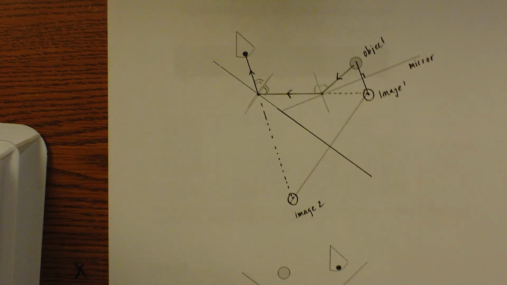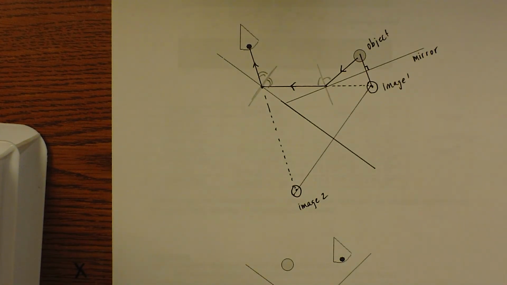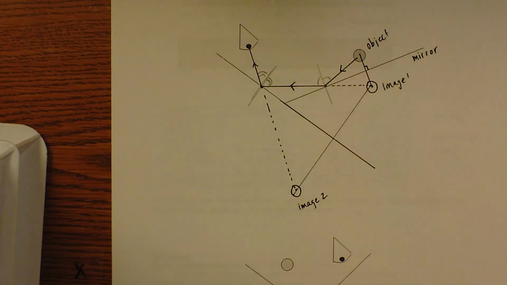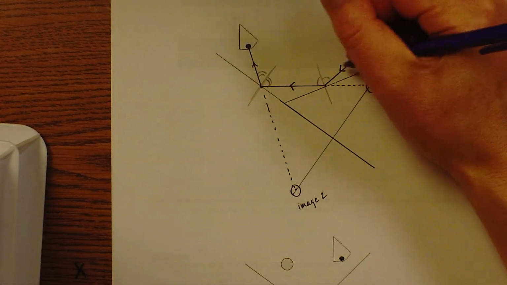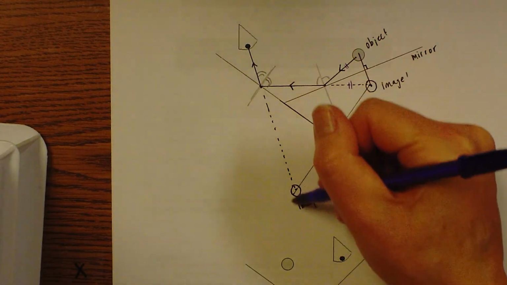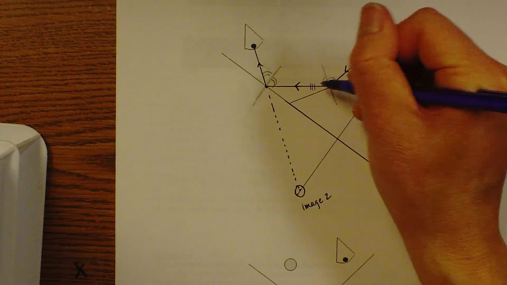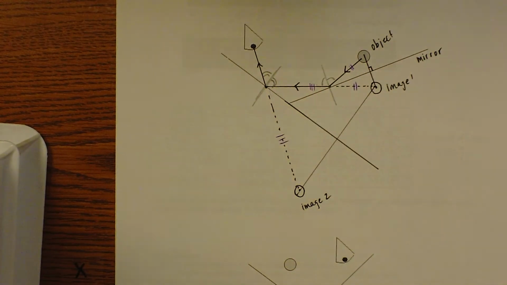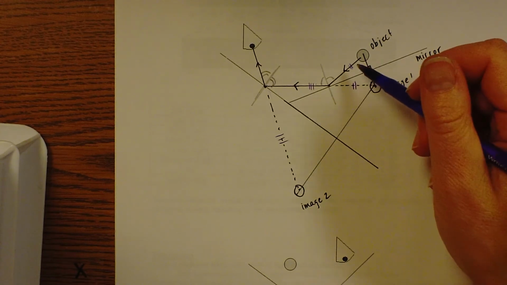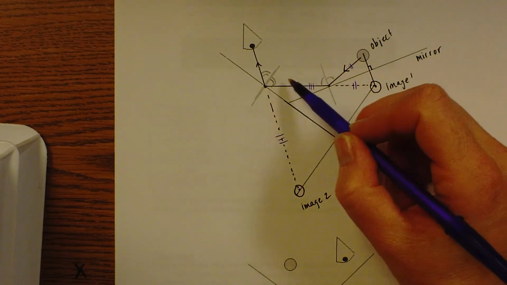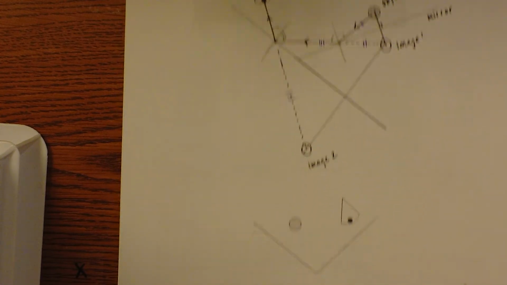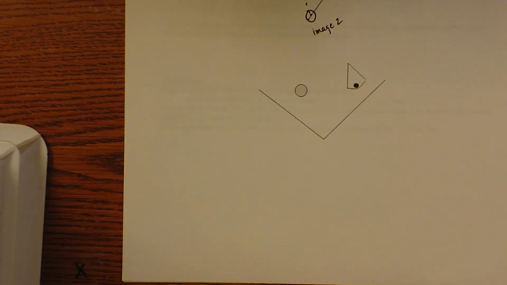And I also want to point out that because of the geometry that we've done here, because we've essentially created two isosceles triangles, in other words, this side is equal to this side, and then for this big triangle, this side is equal to this side, we have ensured that the angles are the same. And so we have ensured that we're following the law of reflection. Let's try one more example.